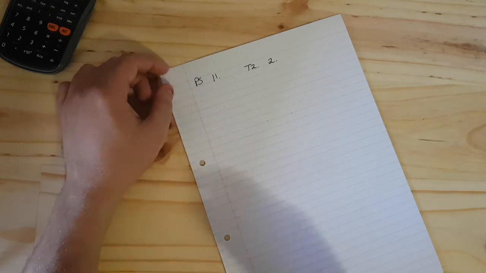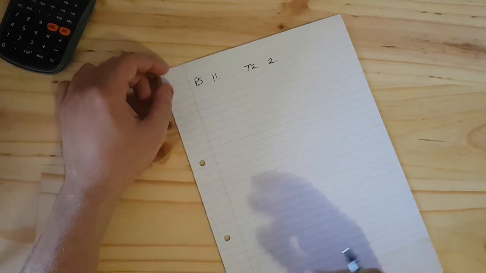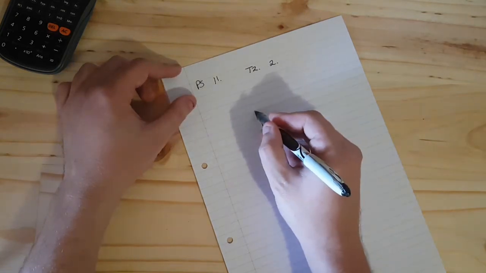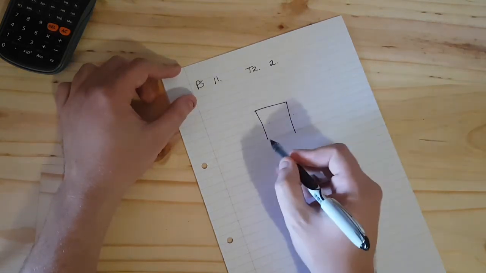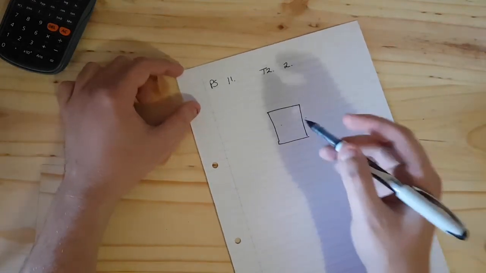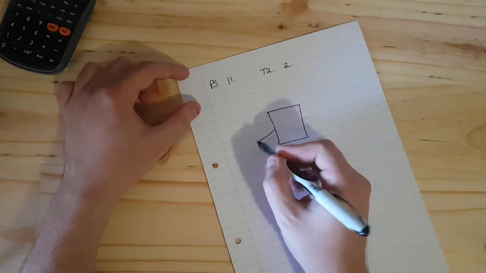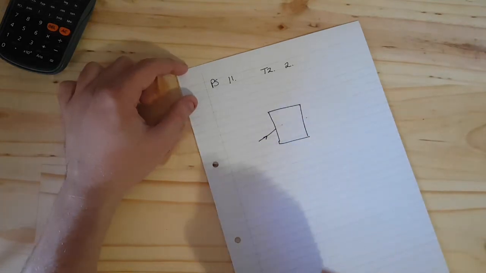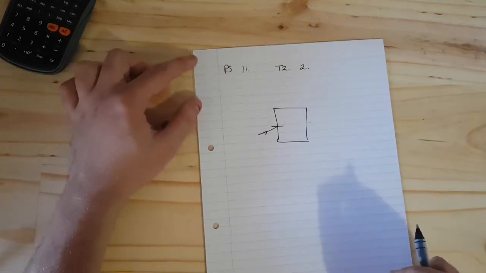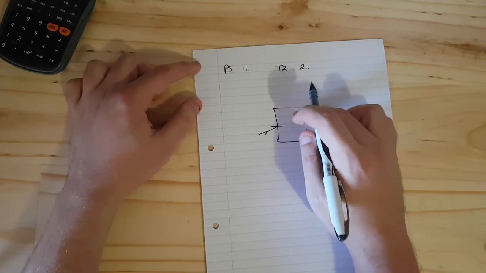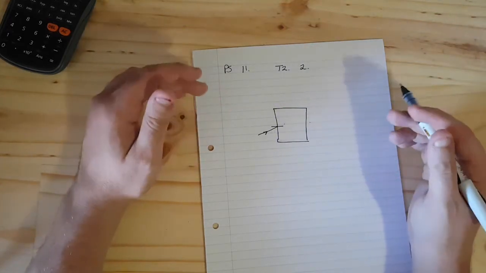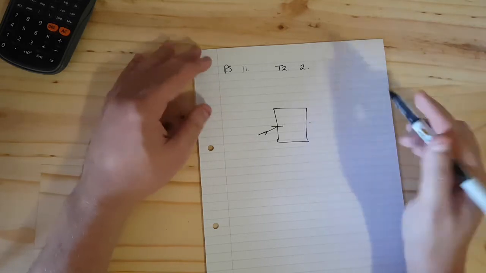Now, the easiest way to illustrate this is if we have a block, be it a glass block or a perspex block, we then have light hitting this block. Now, of course, we have our normal, and what happens is this block as an optical medium is more dense than air.